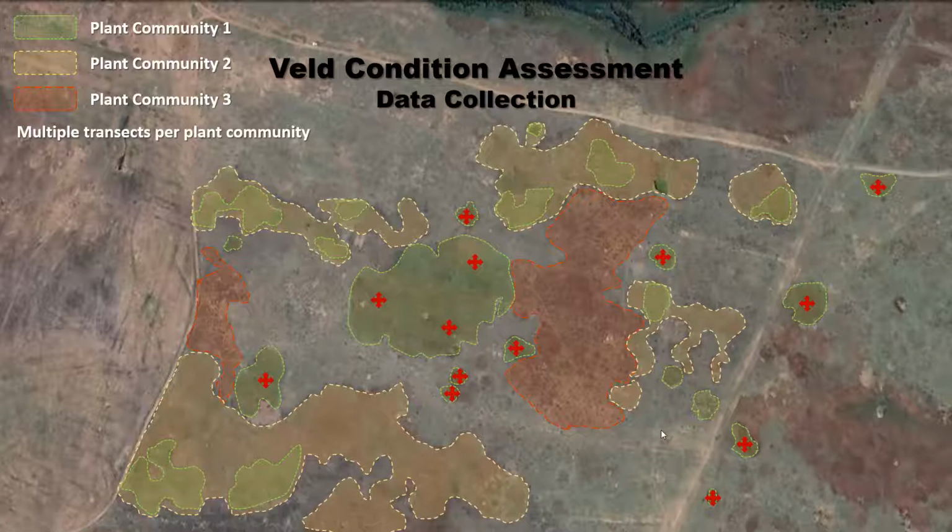Alright, so that's how we make sure that we can identify the plant community correctly, and the data that we're collecting is to make sure that those plant communities are correct, and that the data that we collect in those plant communities is sufficient. Now, for assignment purposes, we're only going to ask you to do 1.